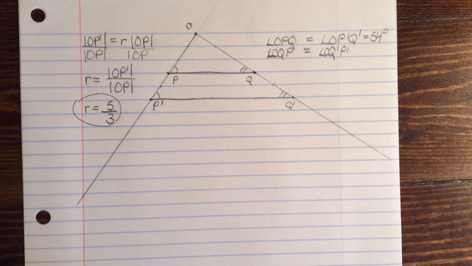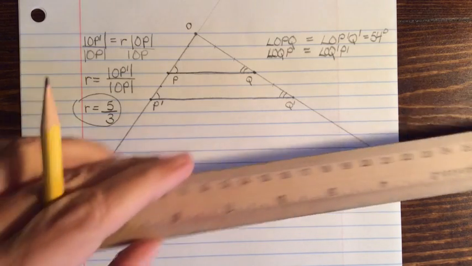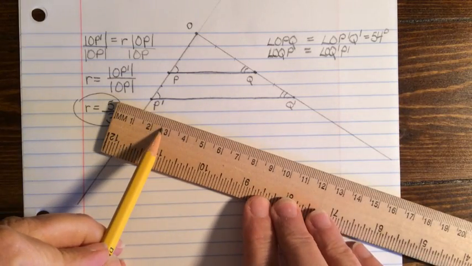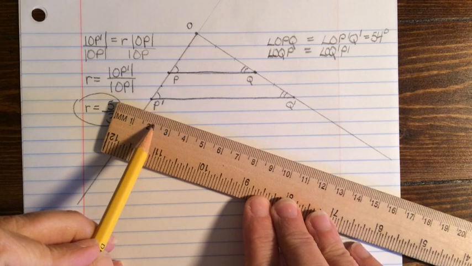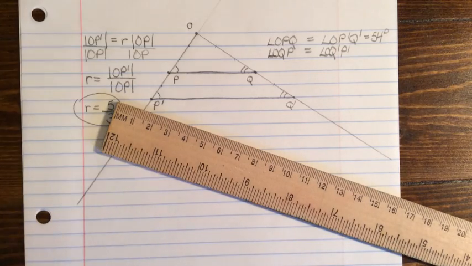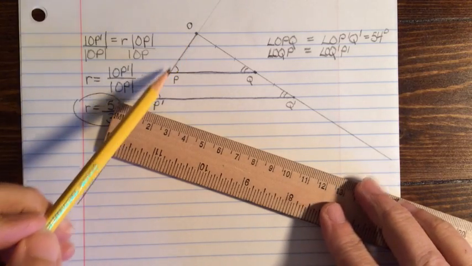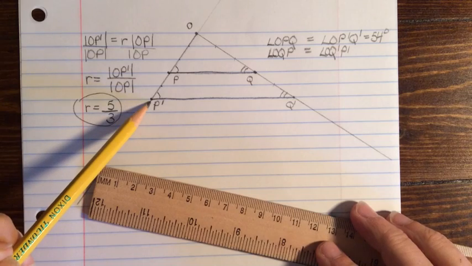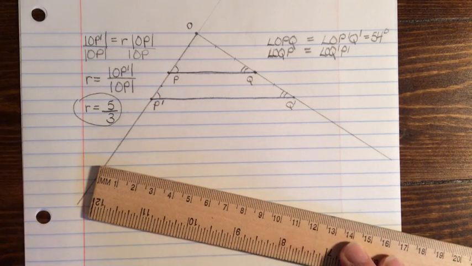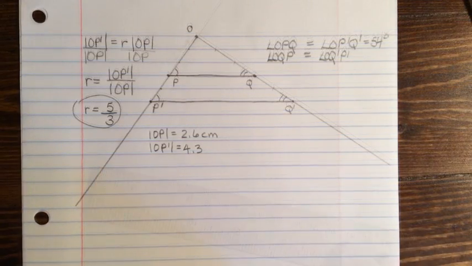Okay, so now we're going to be using the centimeter ruler. We want to be accurate to the 1/10 of a centimeter. We're going to do some calculations and we'll have some error, and that's fine. We'll take that into account. So right now, you should pause the video and measure OP and OP prime, those 2 segment lengths. Yours will be different than mine. I'm going to measure mine, you're going to measure yours.